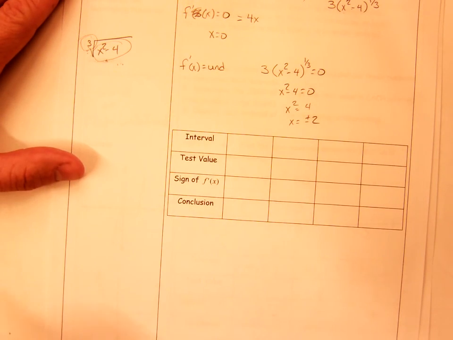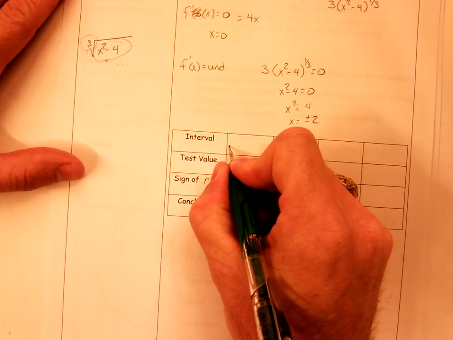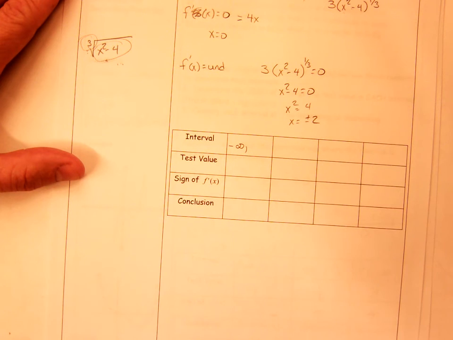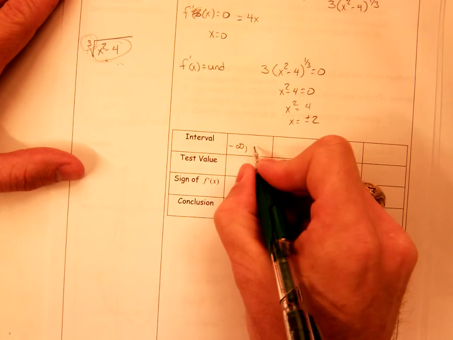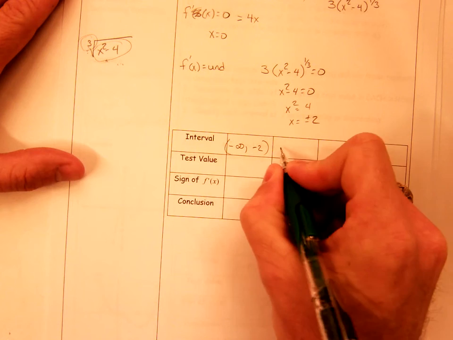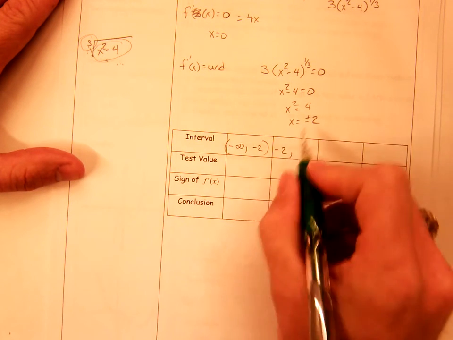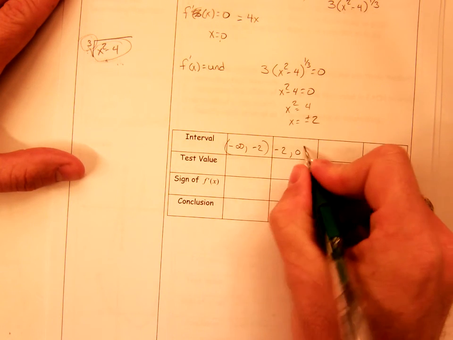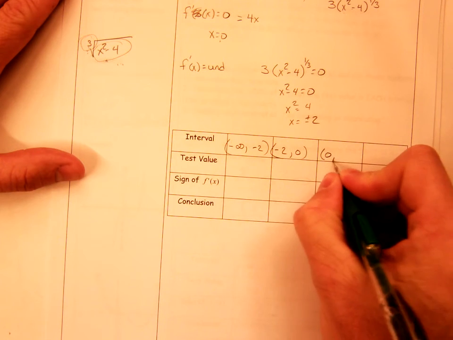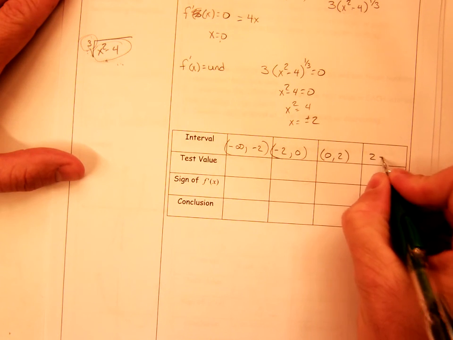So what are my intervals then? Negative infinity to negative 2. Negative 2 to 0. 0 to 2, and 2 to infinity.